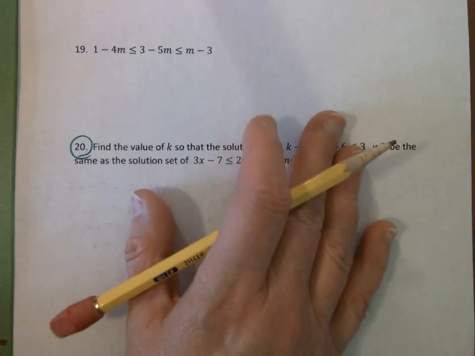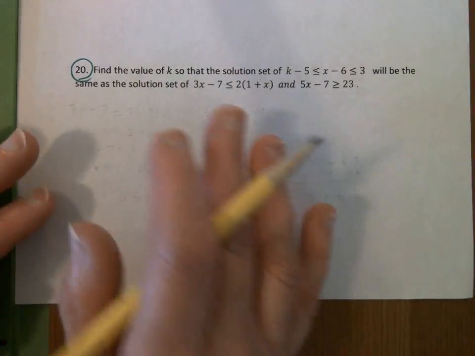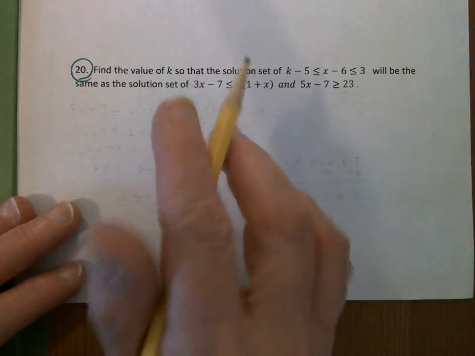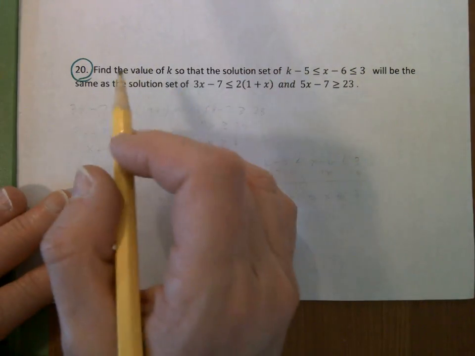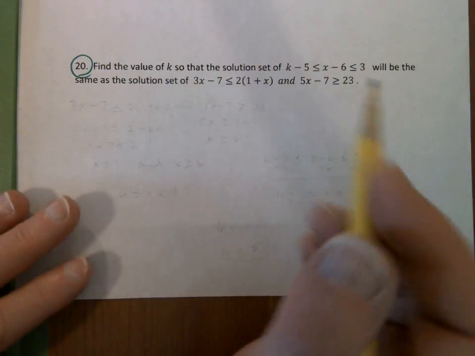Okay, the last one I want to look at, this is not on the regular algebra homework. They only go up to 19, so you guys can go do something else now. Honors algebra, I wanted to do number 20 with you.